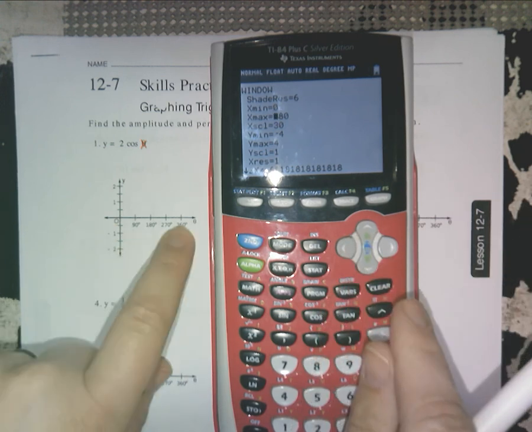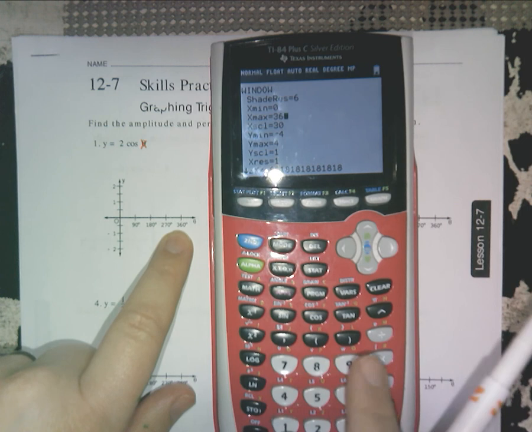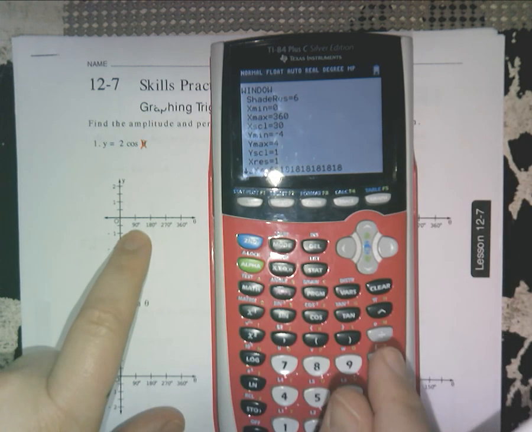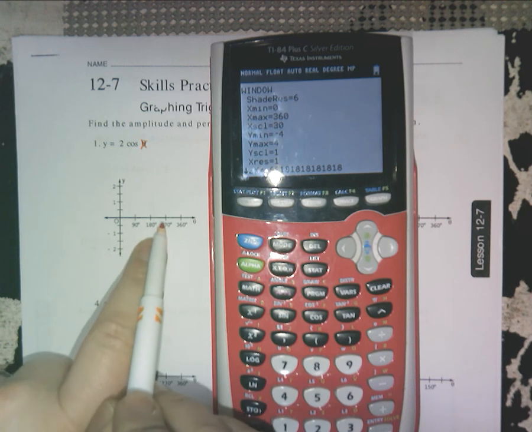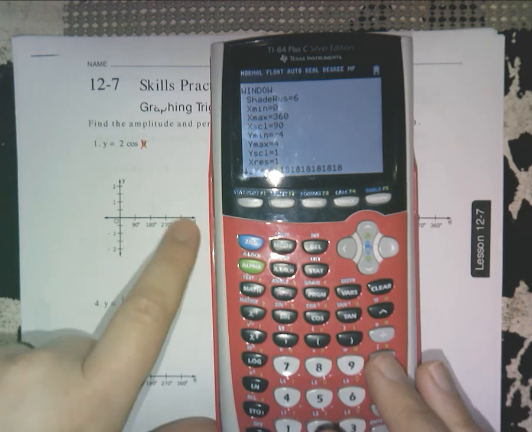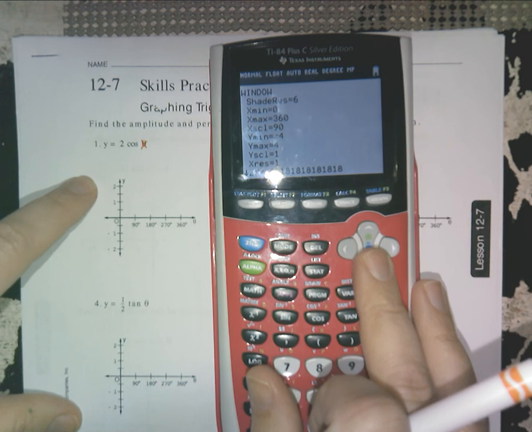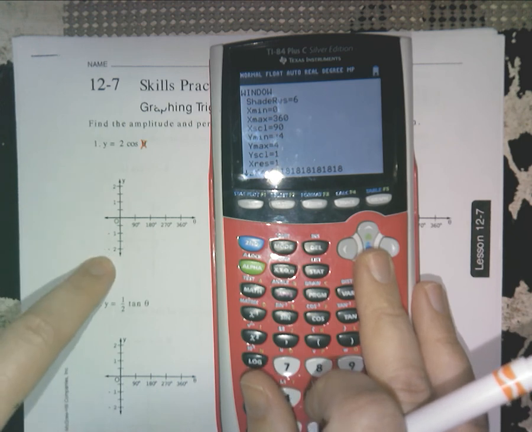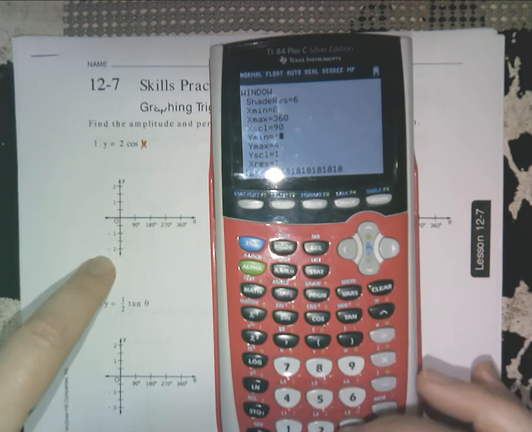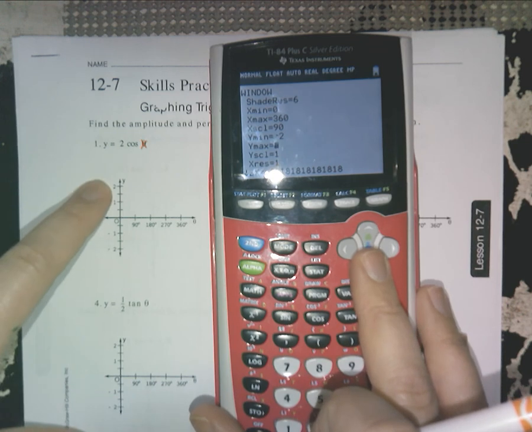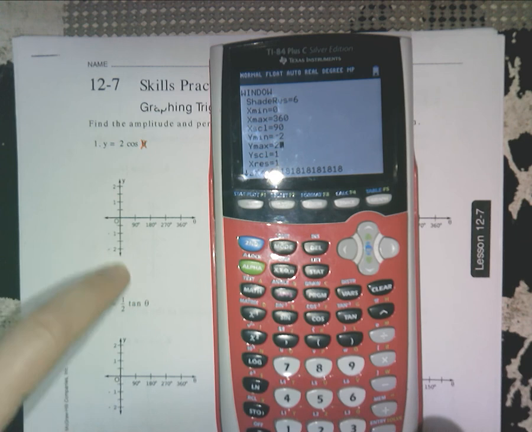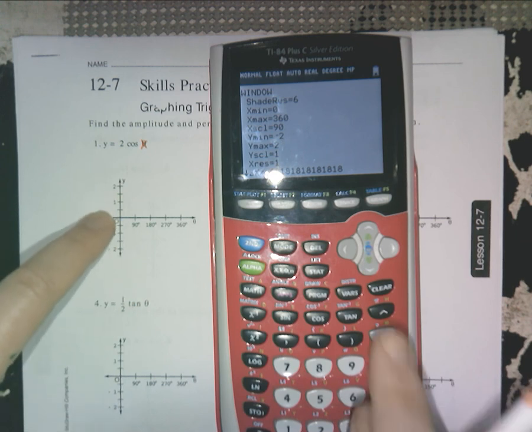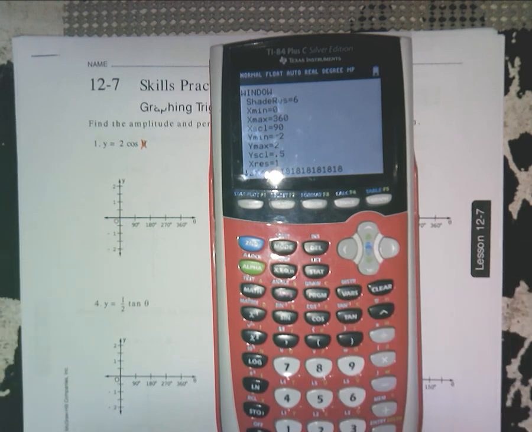What's your X axis max? 360. What is the scale that you're going up by? No, what are we going up? 90. We're going up by 90s for the X axis. Now look at the Y. What's your Y min? -2 is my Y min. What's my Y max? 2. What scale are they going up by on the Y axis? They're going by 0.5s actually. You could do 1, but I'm just trying to give you what they gave me.